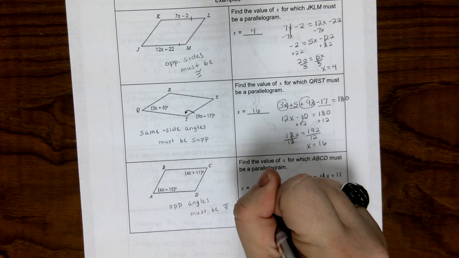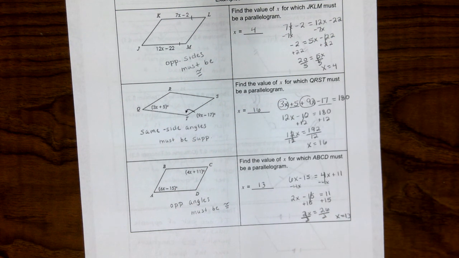X is 13. So if our x is going to be 13, we're good to go. We got a parallelogram. If x is anything but 13, we do not have a parallelogram anymore. All right.